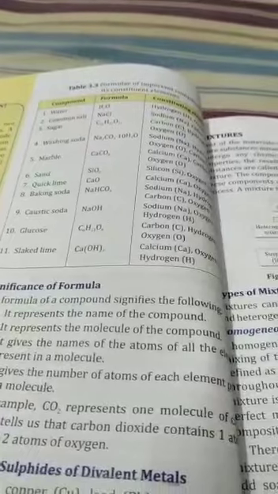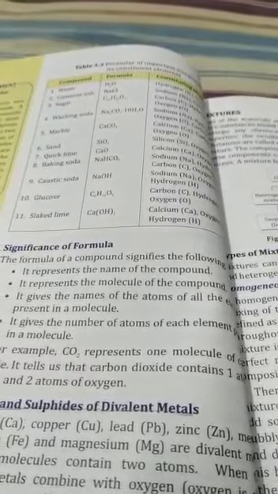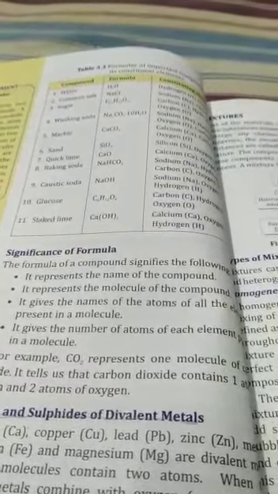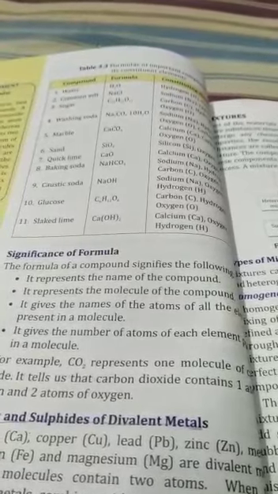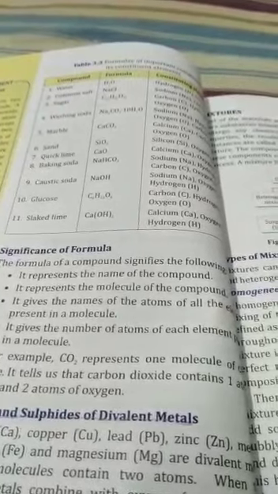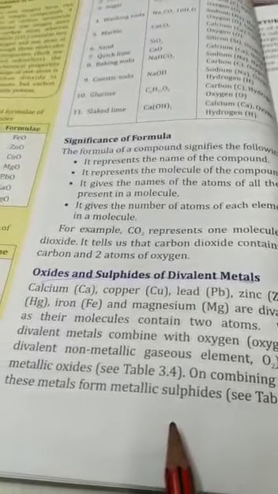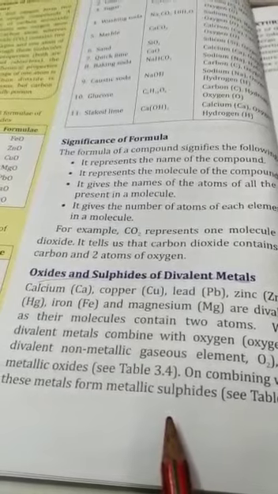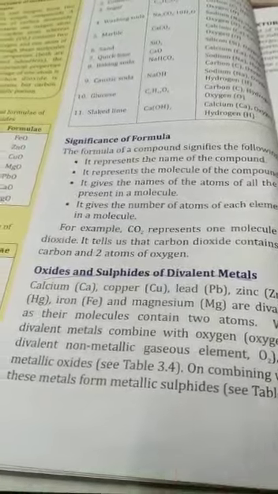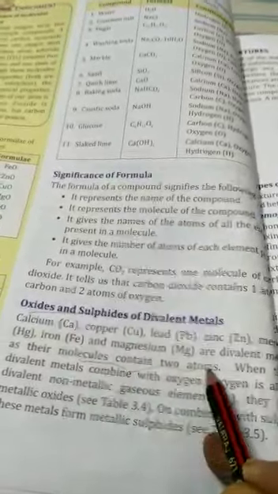Last class we have seen the formula, and you are well aware that a formula tells us about the number of elements, about the name of the elements present in a compound and the number of atoms present in one molecule of a compound. Today we will see the oxides and sulfides of divalent metals. Divalent metals are those whose molecule contains two atoms.